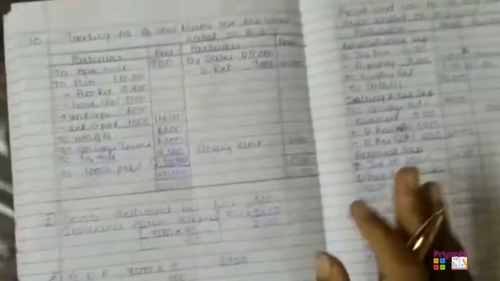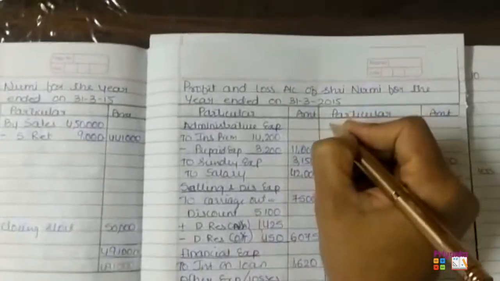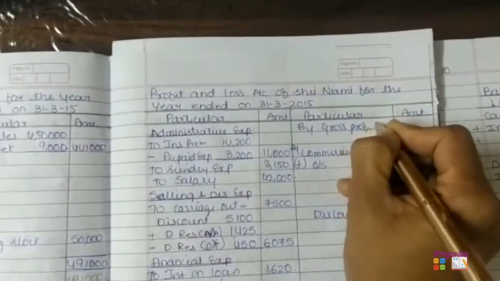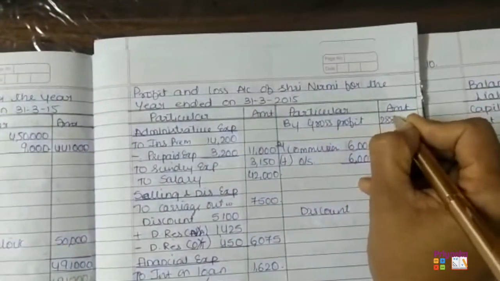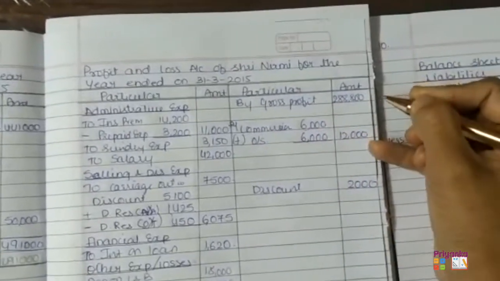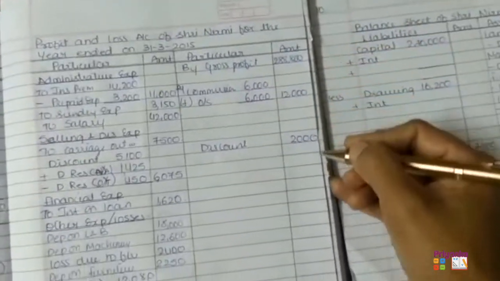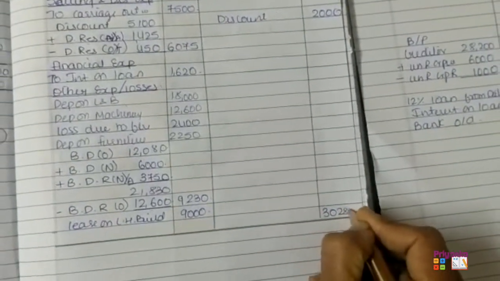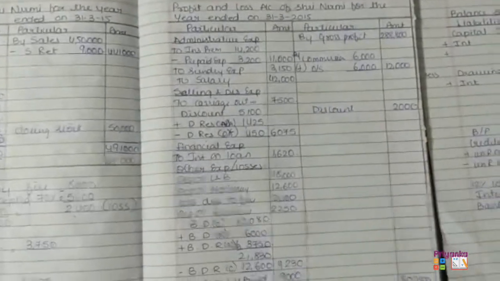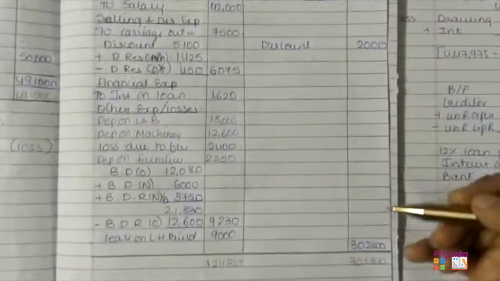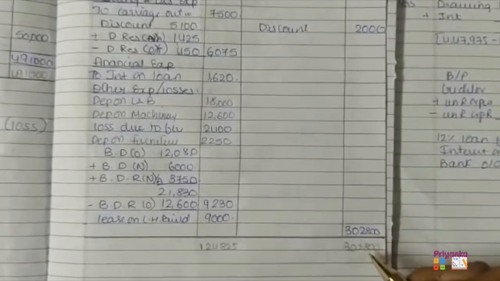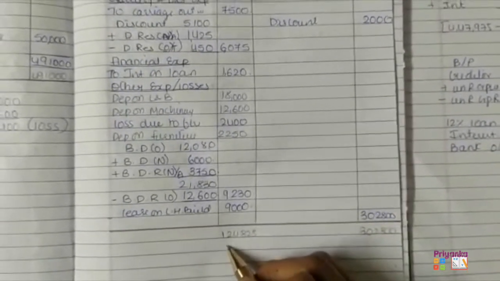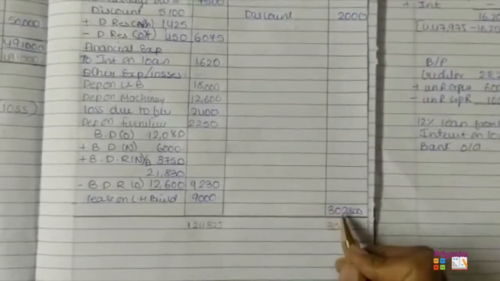which will be declared as a gross profit. And we'll move it across to the profit and loss account by writing gross profit, that is 2,88,800, and if we take out the total of this value, we'll get the total 3,02,800. And on the debit side, here I took the total of profit and loss credit side. I found 3,02,800 on the credit and on the debit side 1,24,825.